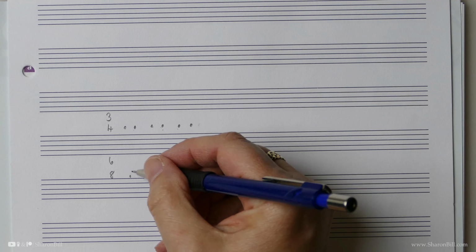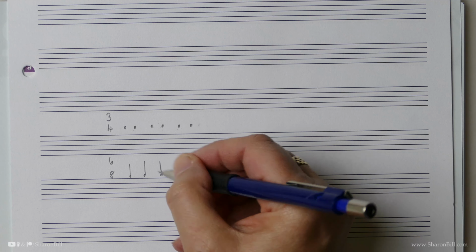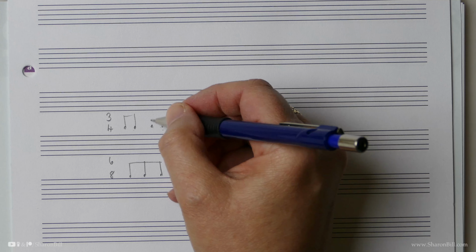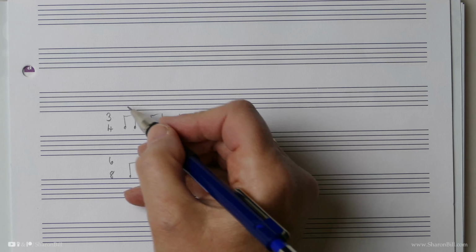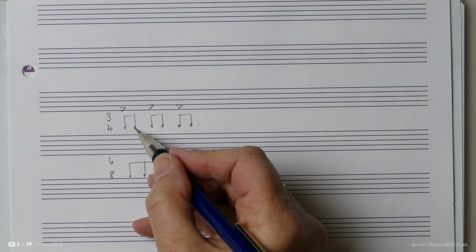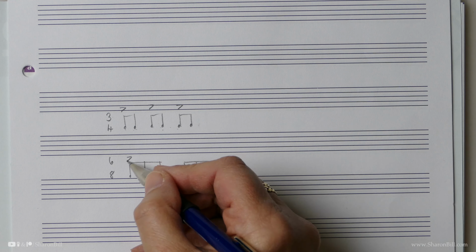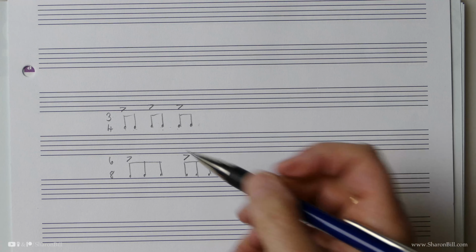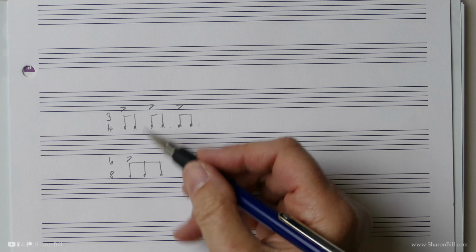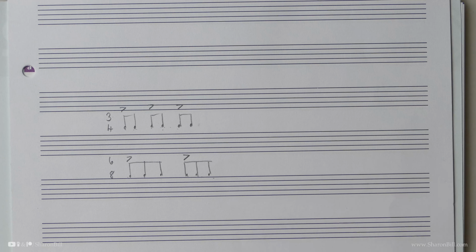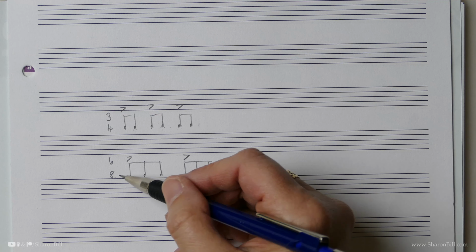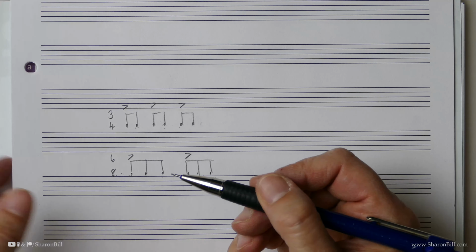In 6/8, because it's compound time, that's groups of 3. 3/4, because it's simple time, is groups of 2. And so 3/4 has got 3 beats in a bar. It's triple time because it's got 3 groups of 2, whereas 6/8 is 2 groups of 3. That's duple time. So we've got 1 and 2 and 3 and, like a waltz feel. And here we've got 1 and 2. And so you can see there's a big difference, even though mathematically it would add up to the same number of quaver beats. The grouping changes everything, musically speaking.